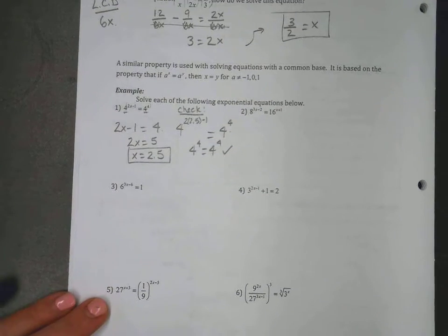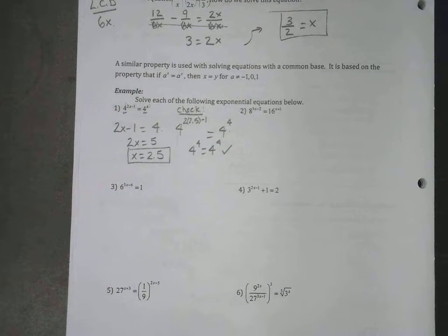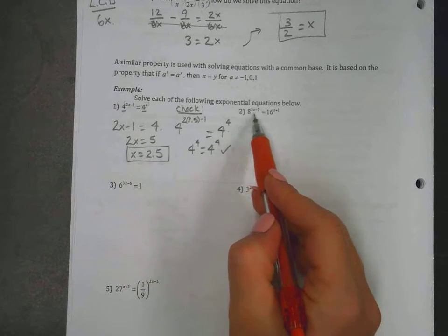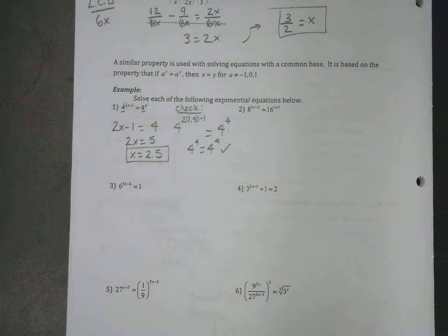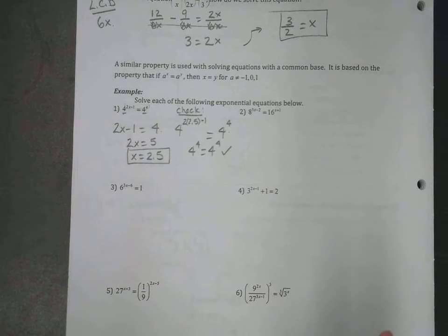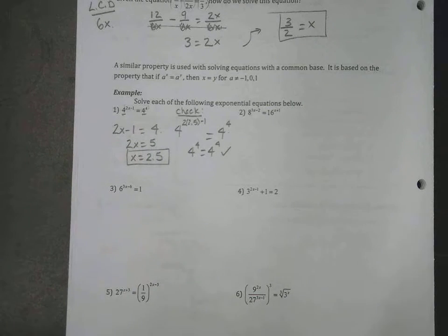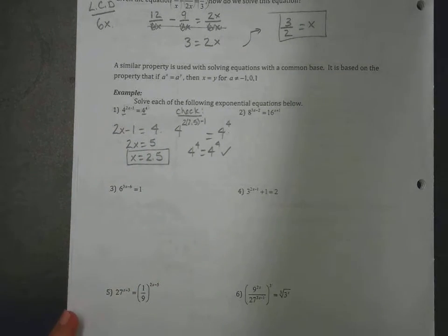Okay, solve all exponential equations. Our first step is to always create a single base on both sides of the equation, a common base on both sides, and then ignore your bases and solve the exponential equation.